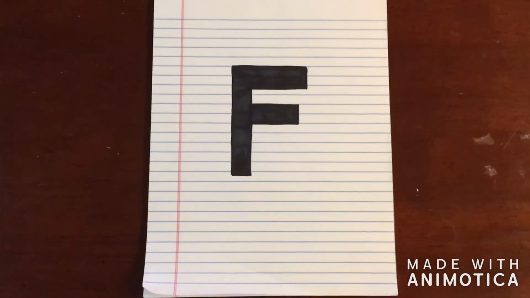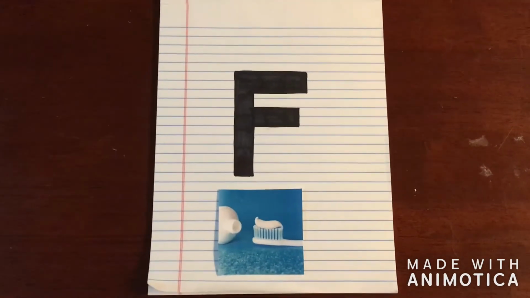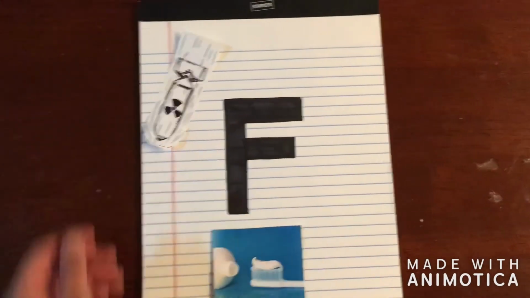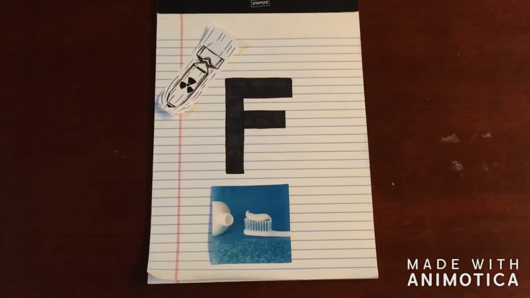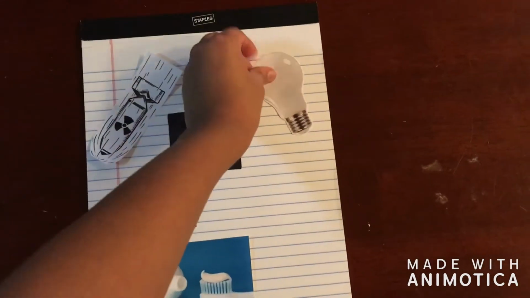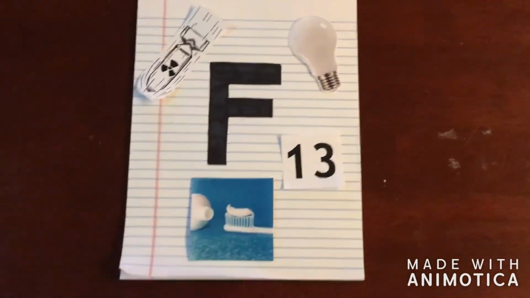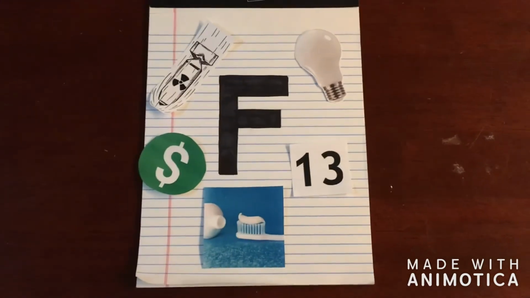Here are some fun facts about fluorine. It is often added to toothpaste and water supplies in order to prevent tooth decay. The first large production of fluorine was during World War II in order to create the atomic bomb for the Manhattan Project. Hydrofluoric acid is used to etch the glass of light bulbs. Fluorine is the 13th most common element in the Earth's crust, and the cost of pure fluorine is $190 per 100 grams.